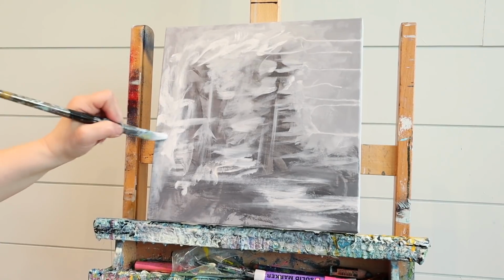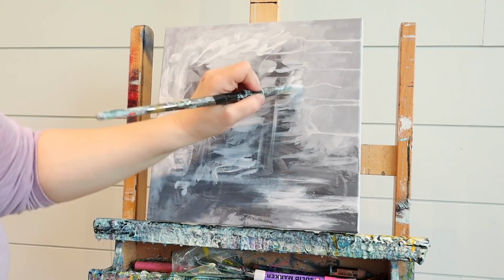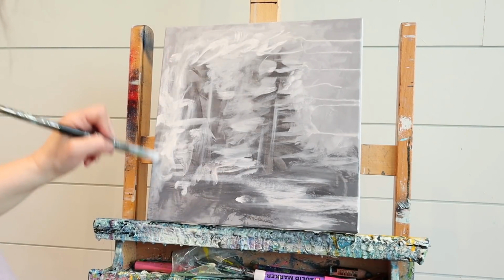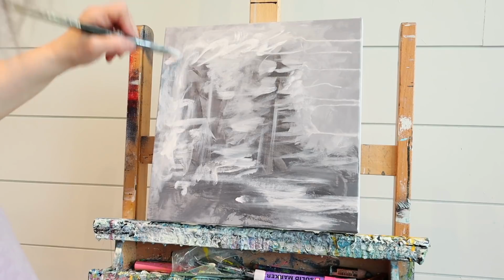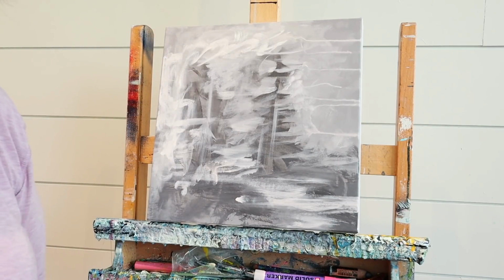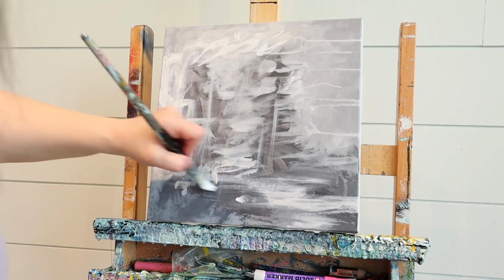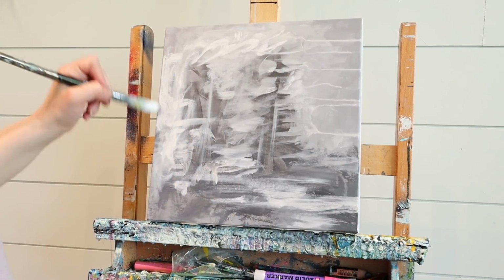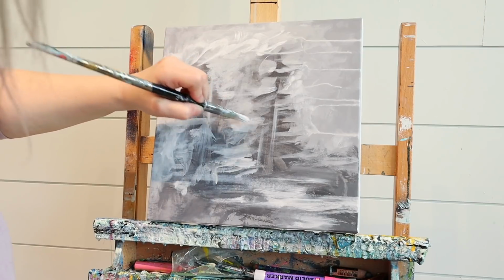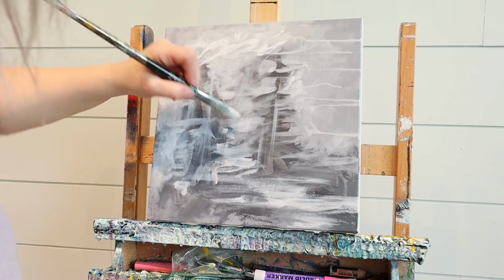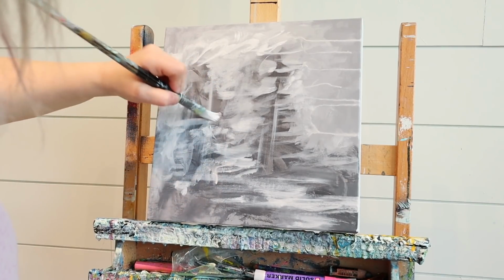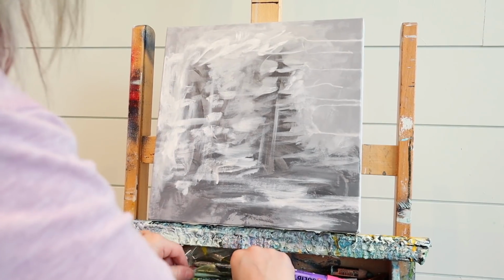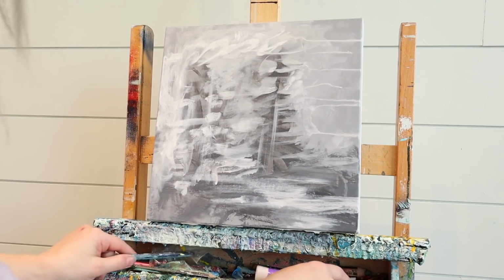So what started out as trees has now become an abstracted version of what perhaps your eye is interpreting as a landscape. And I'm not a landscape painter, but I started out with something that was recognizable so that you can have a plan, I guess, in some sort of way of knowing where things should be or things should happen.